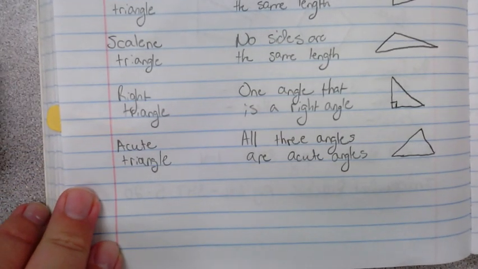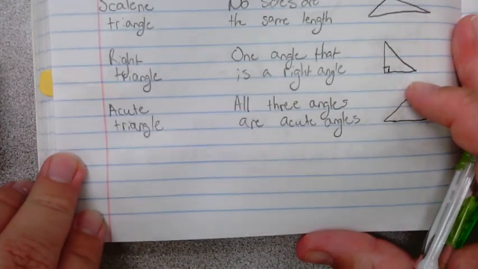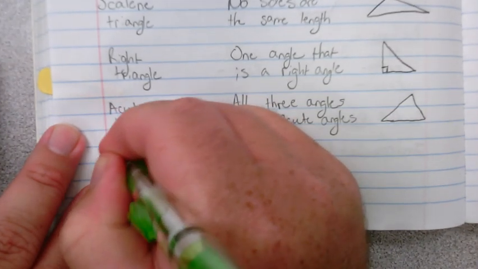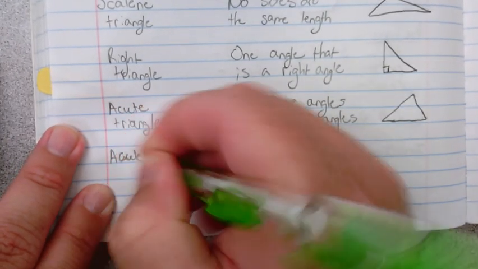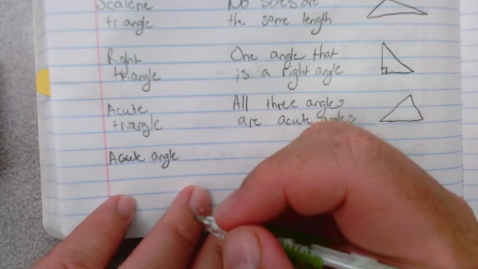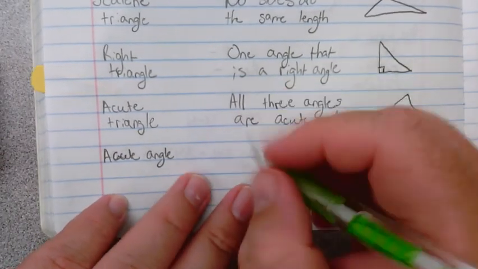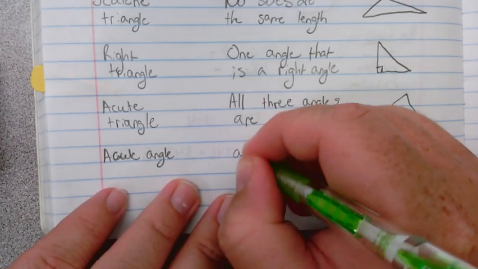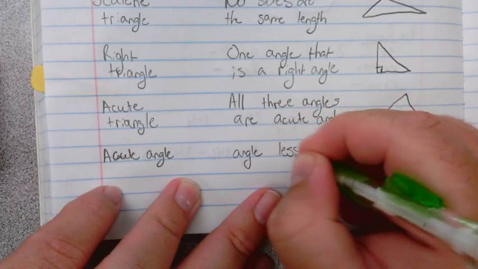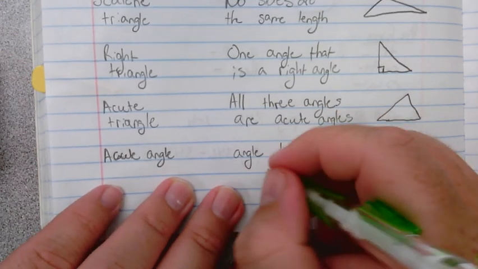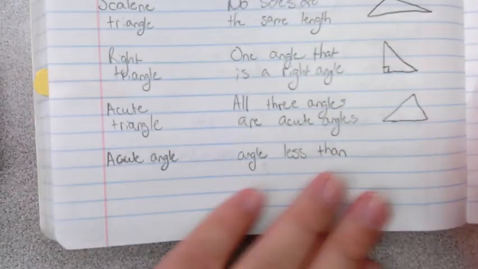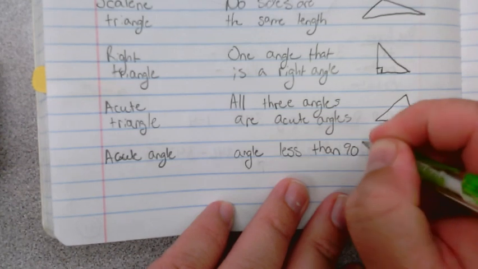And then I'm going to put the definition for acute angle right here. And an acute angle simply means that the angle measures less than 90 degrees. I'm going to try to put that on the top line so I have room. 90 degrees.